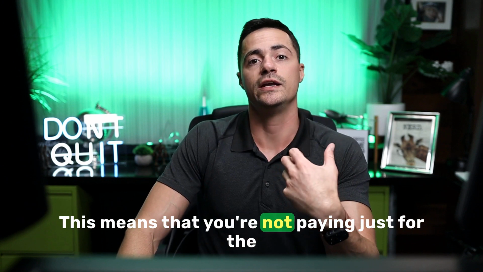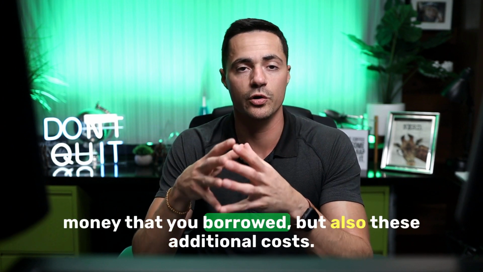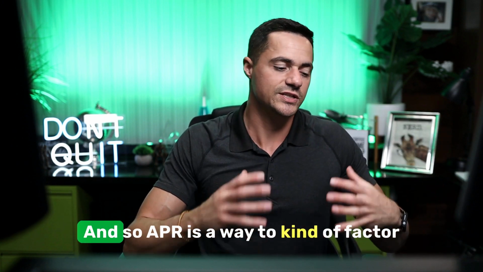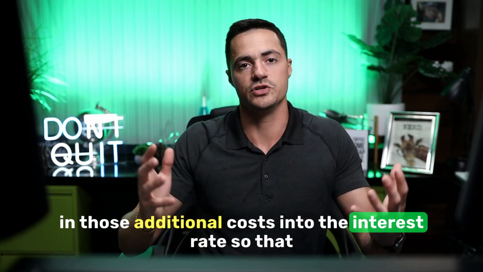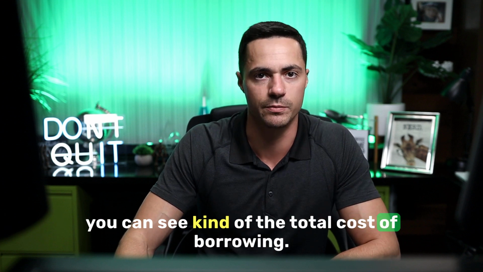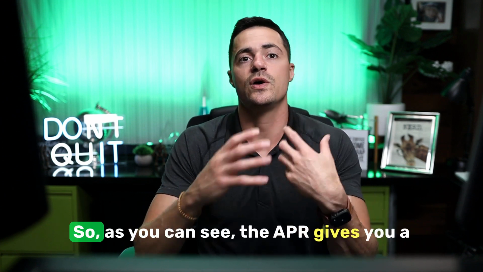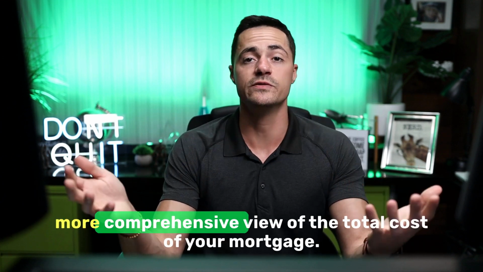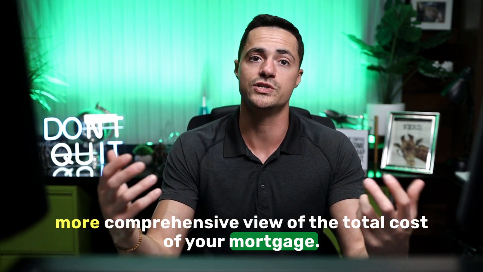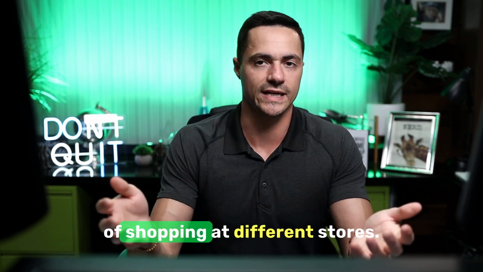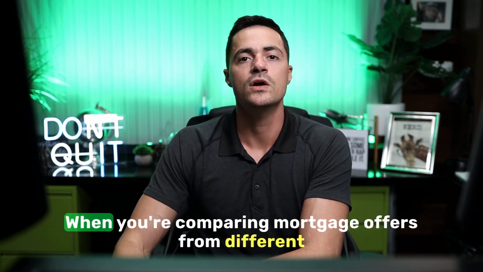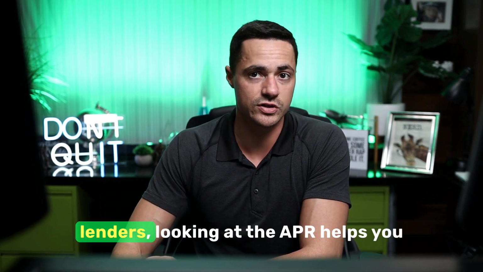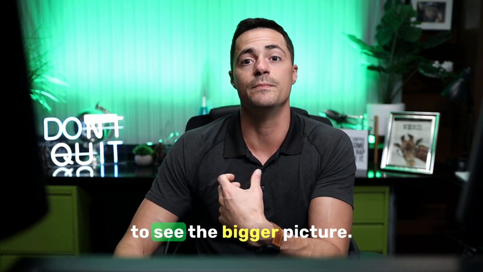This means that you're not paying just for the money that you borrowed, but also these additional costs. And so APR is a way to factor those additional costs into the interest rate so that you can see the total cost of borrowing. So as you can see, the APR gives you a more comprehensive view of the total cost of your mortgage. It's like comparing the total cost of shopping at different stores. It's not always just the sticker price that you're looking for. When you're comparing mortgage offers from different lenders, looking at the APR helps you to see the bigger picture.